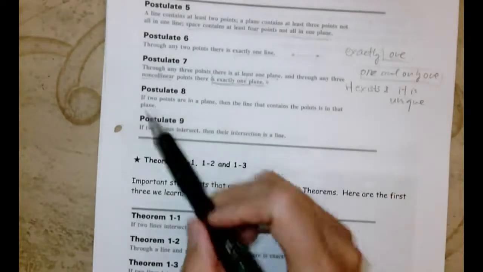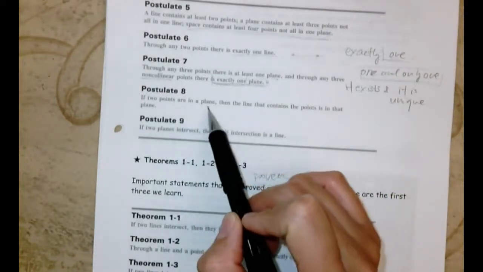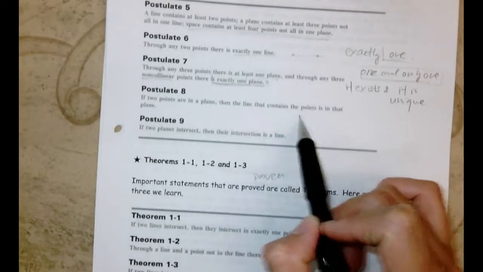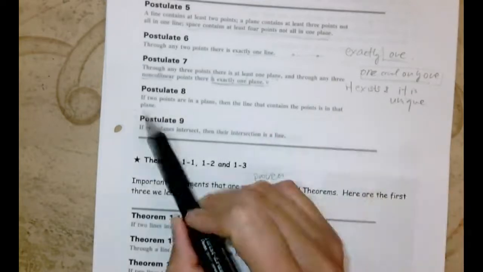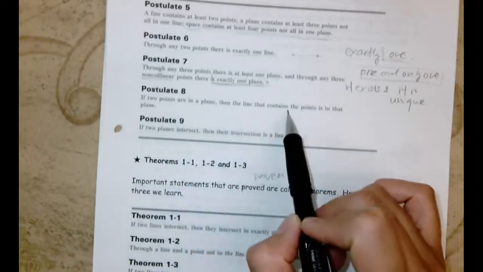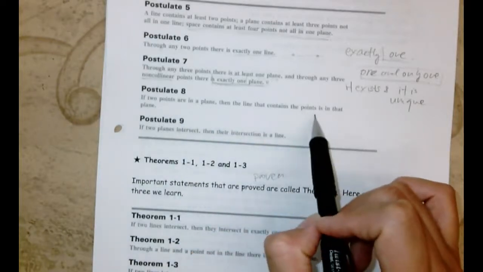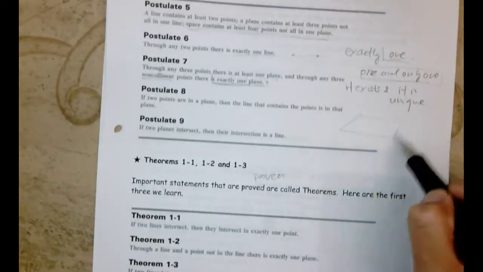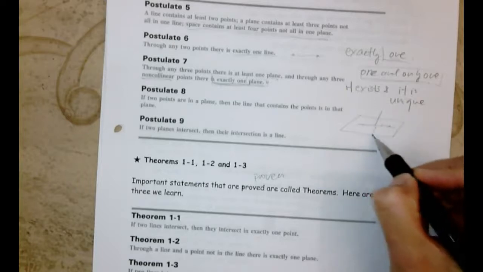Okay, if 2 points are in the plane, then the line that contains the points is in that plane. This is what it means. We didn't really talk about this, but think about it. Do you remember I said the line can only either touch infinitely or touch only once, right?